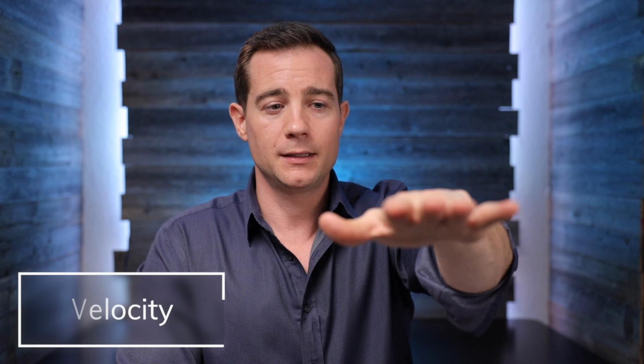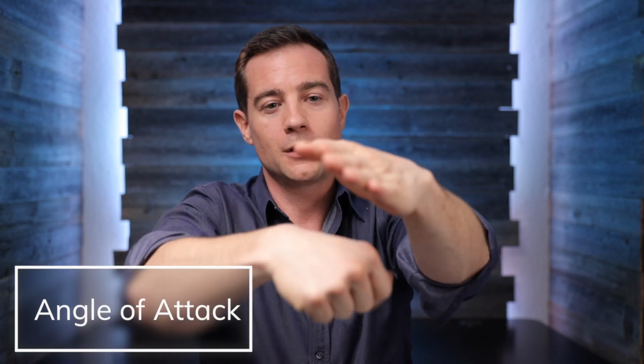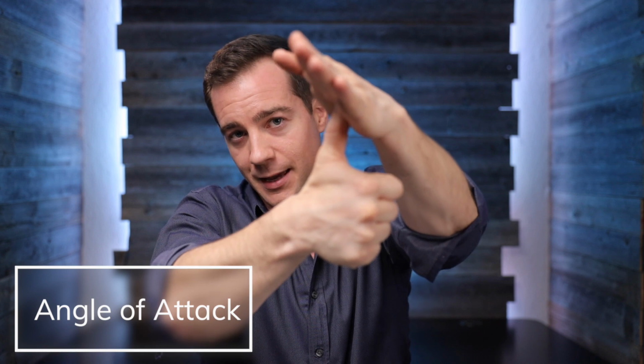Okay, so now if you take your hand and you put it into water and just leave it there, nothing's going to happen. You're going to sink. You have to move that hand. So the movement of the hand is called velocity. That's the other factor. But we can't just put a hand in some water and move it back and forth like this and expect to swim. You have to put a little bit of an angle, known as an angle of attack. What this does is it deflects water downward, which then propels the hand upward. And this is another factor of lift.